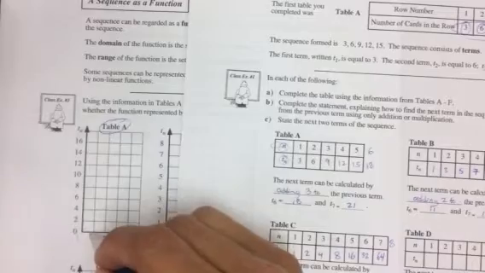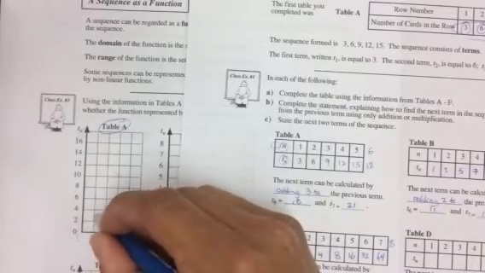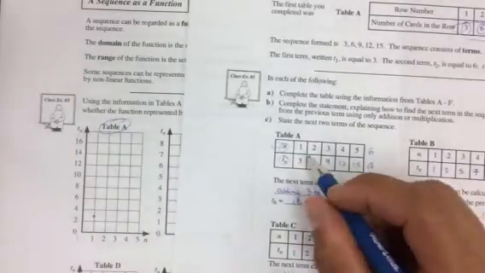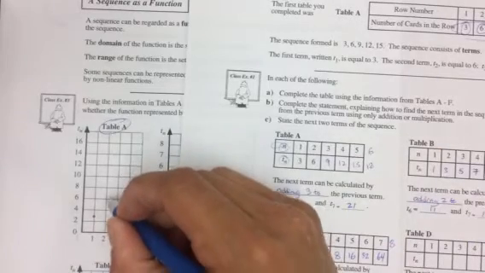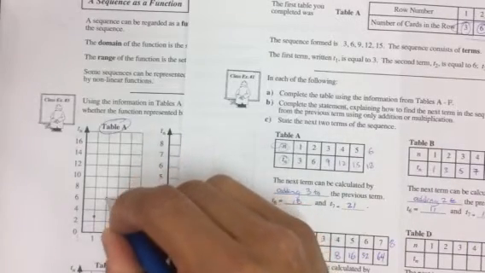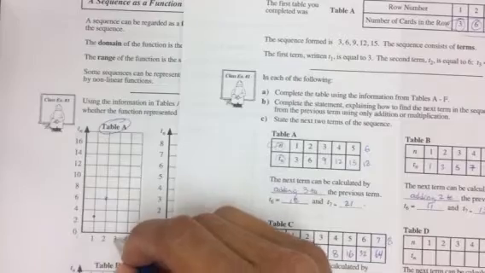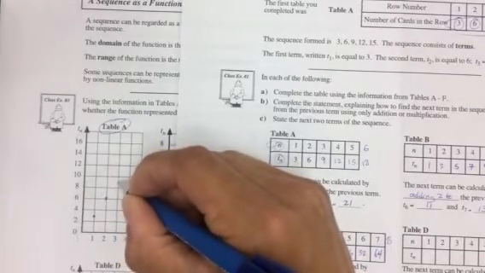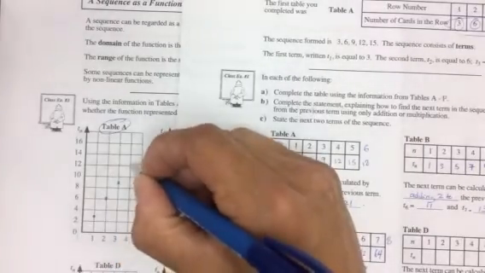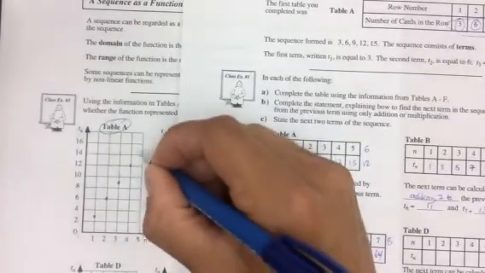So at 1, I'm going to be on 3 on my y-axis. At 2, I'm going to be at 6 on my y-axis. At 3, I'm going to be at 9 on my y-axis. At 4, I'll be at 12. And at 5, I'm going to be at 15.